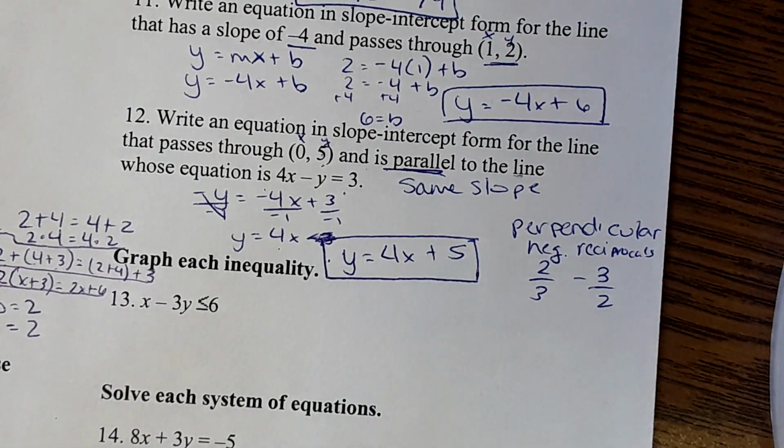Okay, that's it for today. Put this in a safe place because we'll take it out and finish it tomorrow.